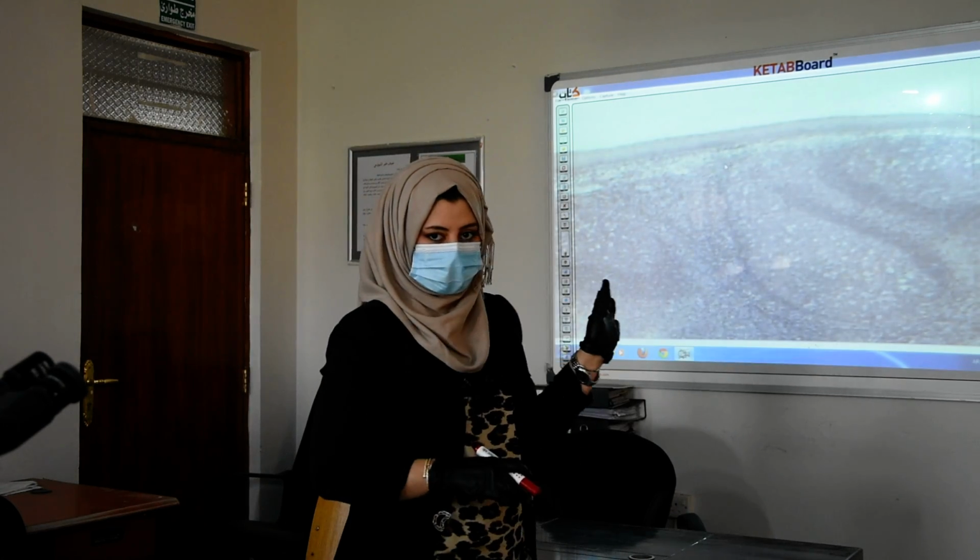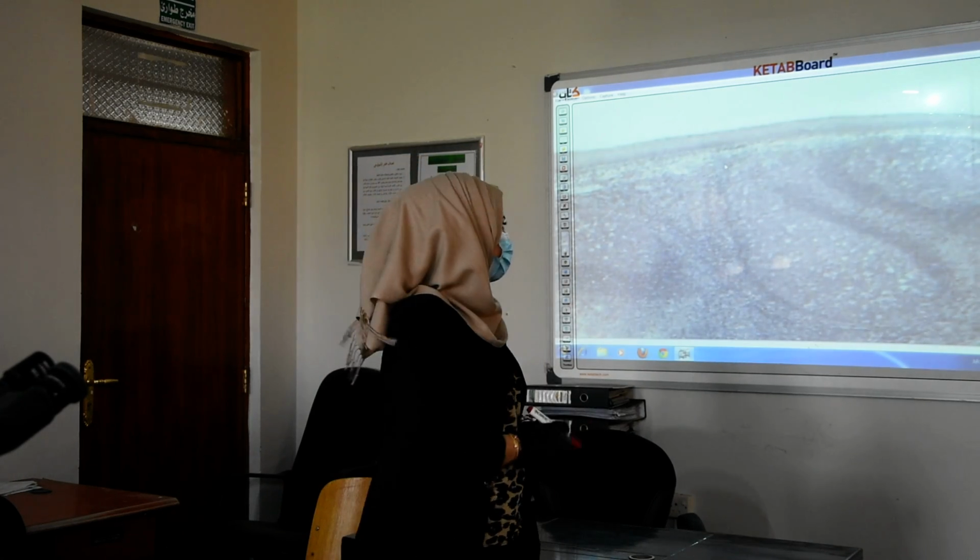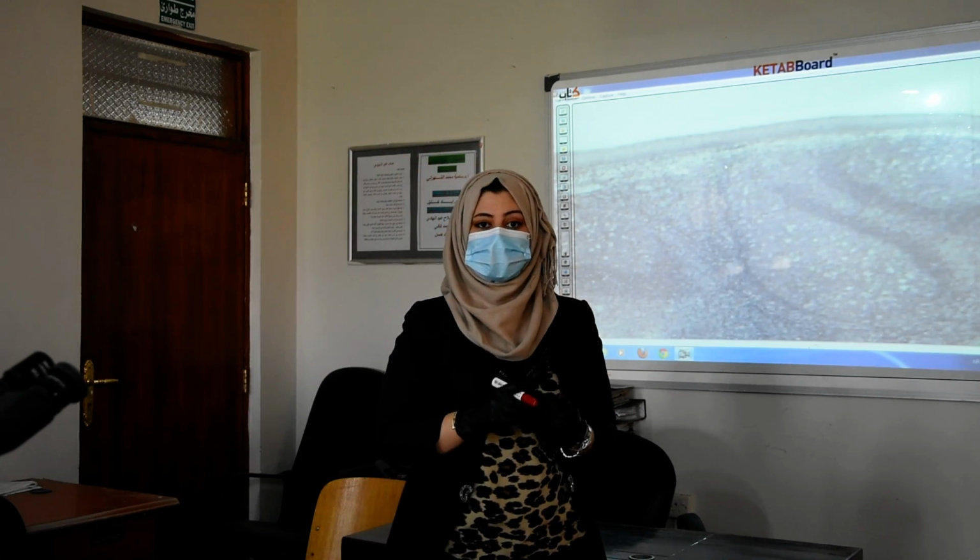Okay, the last part is mucosa-associated lymphoid tissue, including tonsils. We will talk later, inshallah, about it in the digestive and respiratory systems. Under the tonsils, as we previously discussed, we have three types of tonsils.